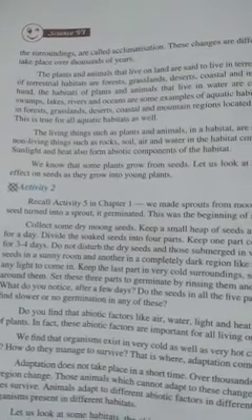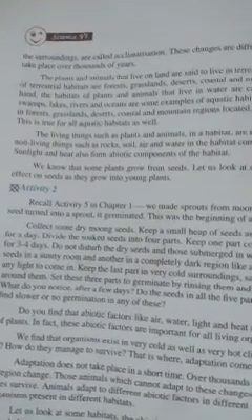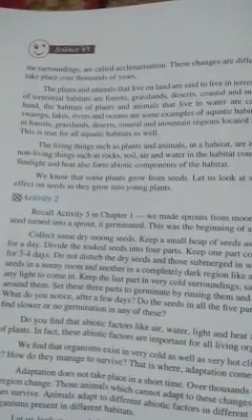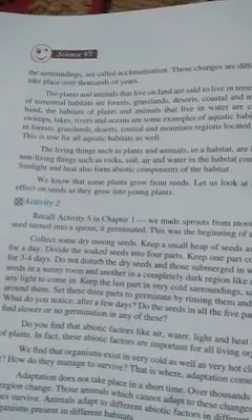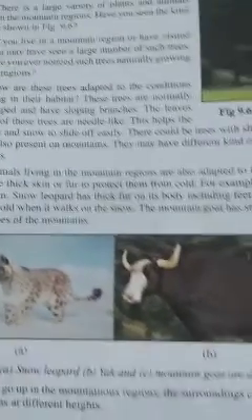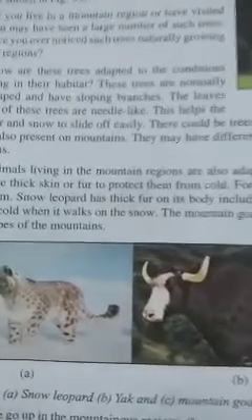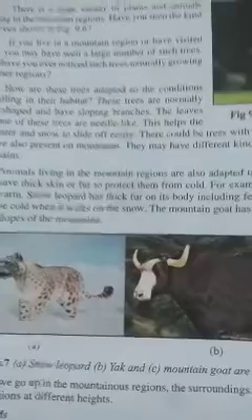Some terrestrial habitats, and today we will study about mountain regions as habitat. These mountain regions are normally very cold and windy. In some areas, snowfall may also take place during winters, and there is also a large variety of plants and animals living in the mountain regions. And what about the plants? What about the trees? How are they adapted to the conditions prevailing in their habitat, that is, the mountain regions?